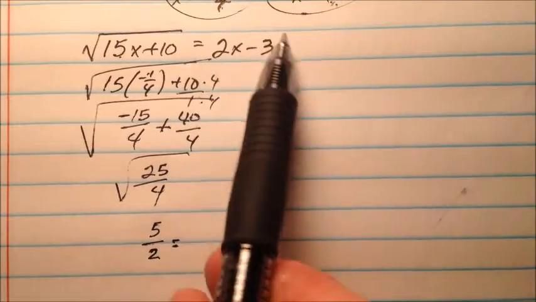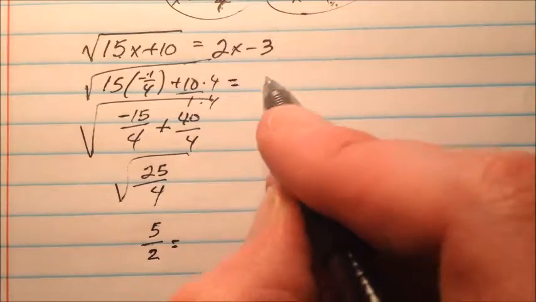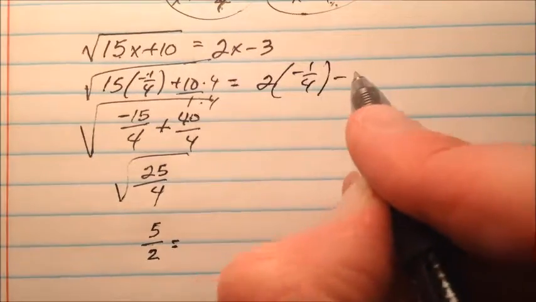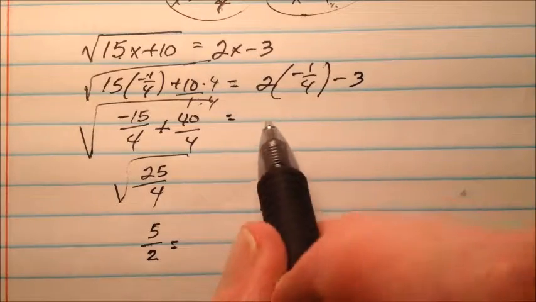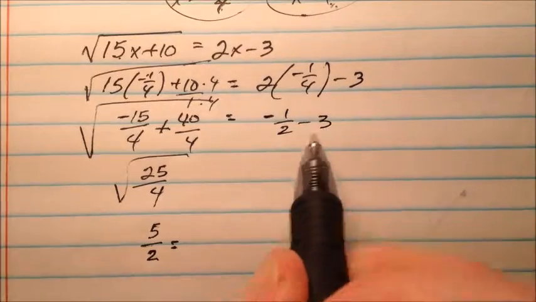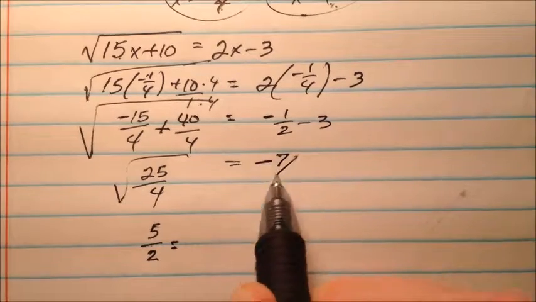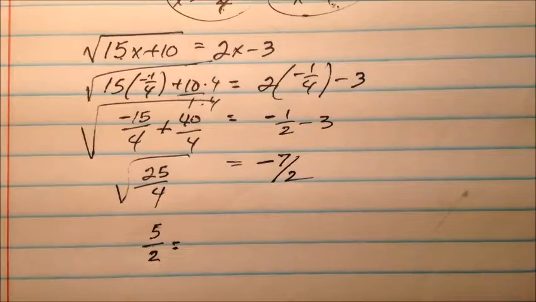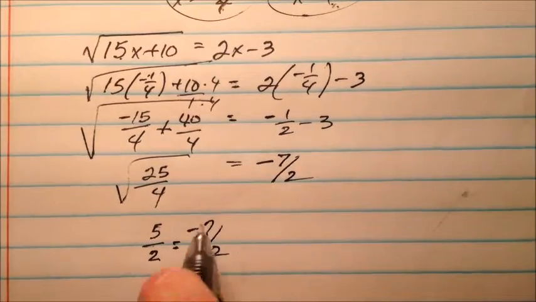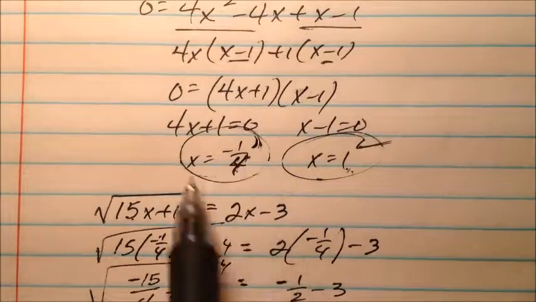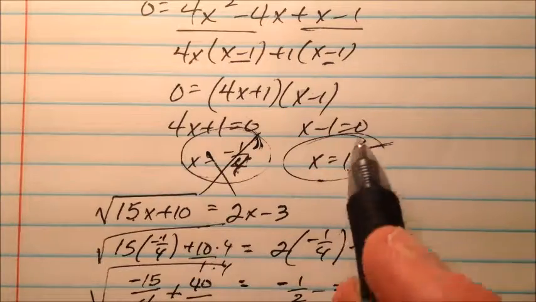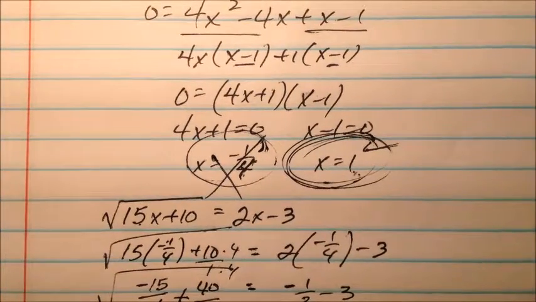Well, maybe this right side will work, maybe it won't, who knows. So 2 times negative 1/4 minus 3. Okay, so negative 1/2 minus 3. I get negative 7/2 when I work that out. So 5/2 is not equal to negative 7/2. So this actually, negative 1/4 will not work, so x equals 1 is my only solution.